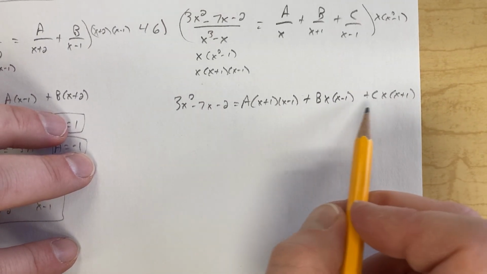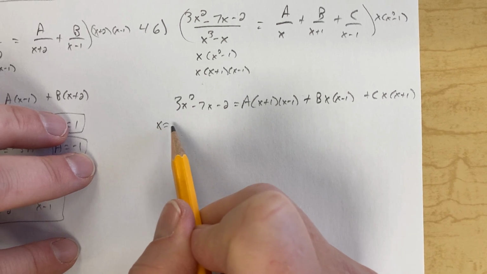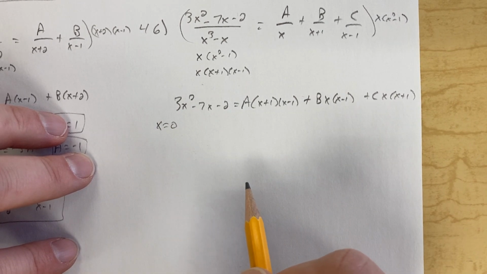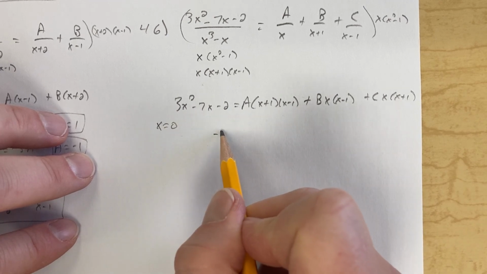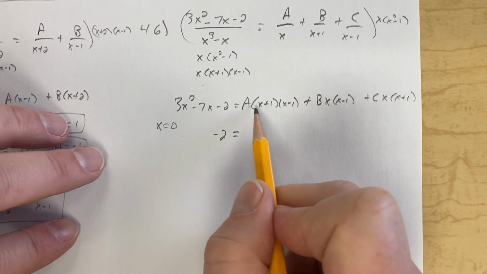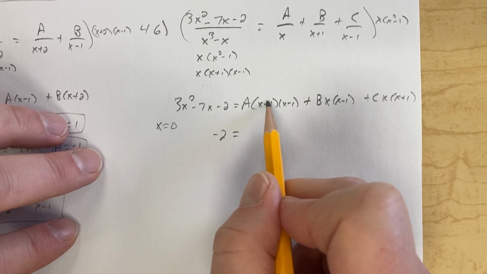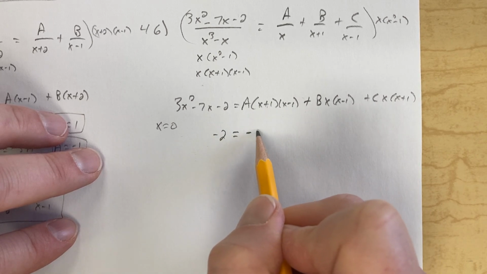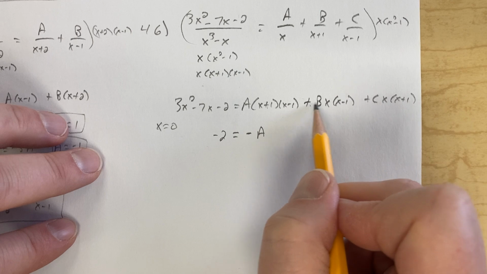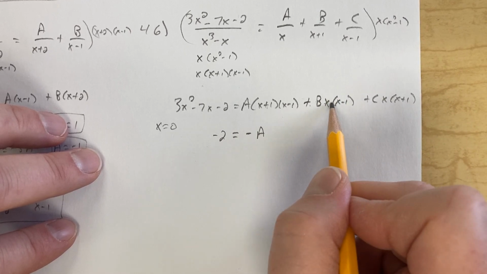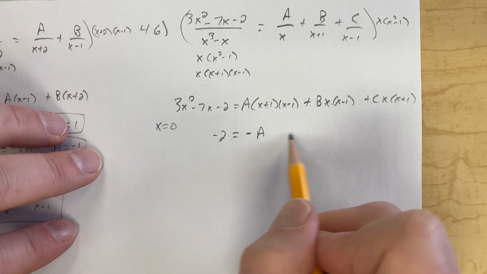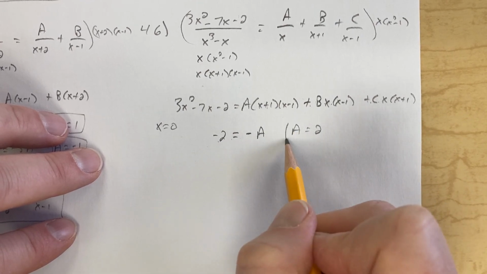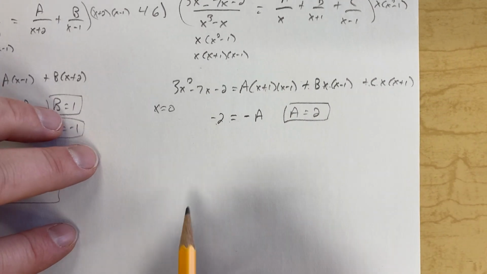Now, let's be, again, smart here. Let's try x equals 0 to start with. And if you put that in here, 0, 0, negative 2, you'll get negative 2 equals a times 1 times negative 1, so a negative a, plus b times 0, that'll be 0, plus c times 0, that'll be 0. So we end up with negative 2 equals negative a, so a equals 2. All right, lock that in.